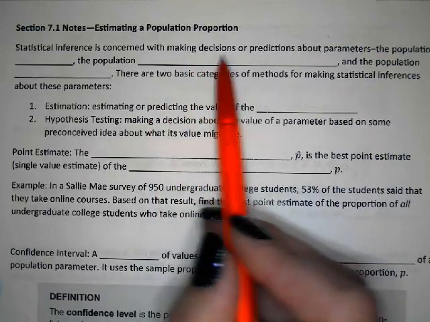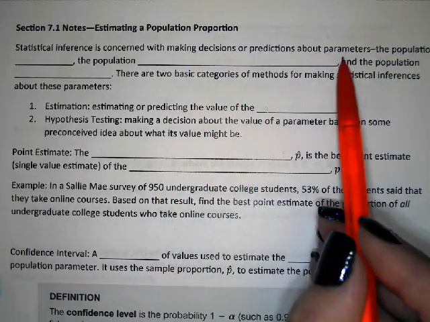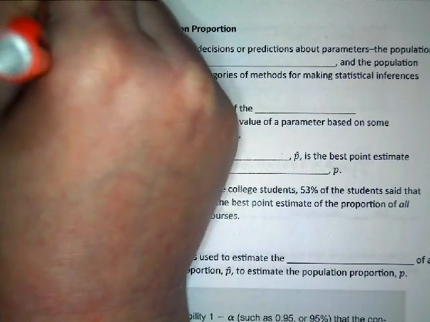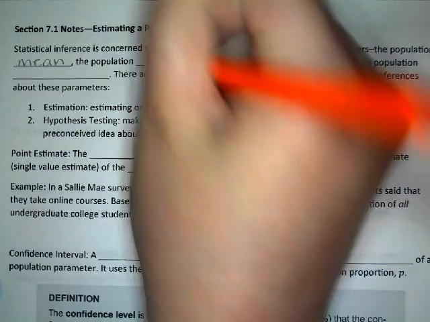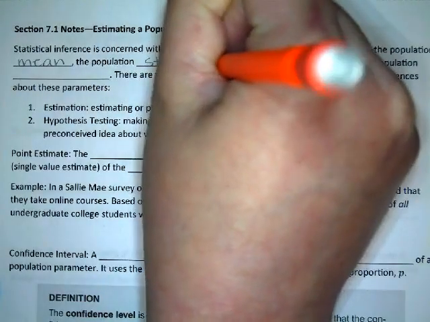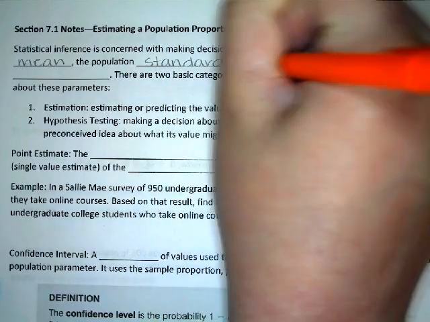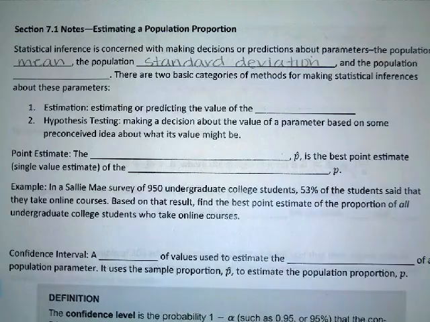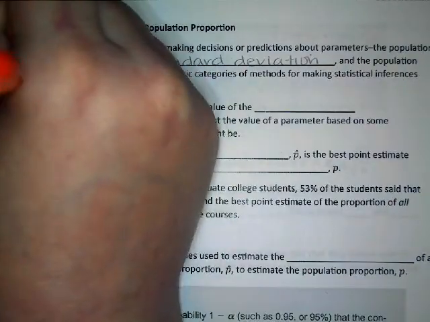So we're concerned with making decisions or predictions about parameters. We're making predictions about the population mean, the population standard deviation, and the population proportion.